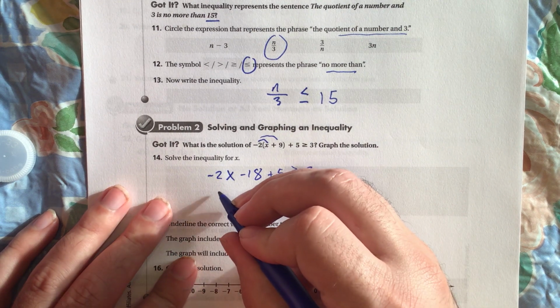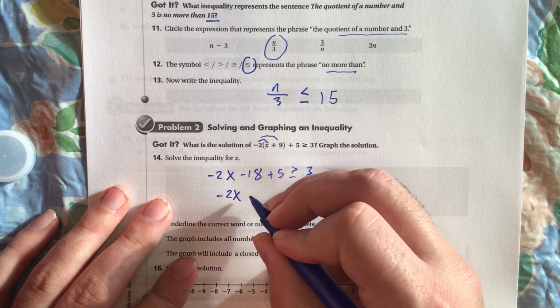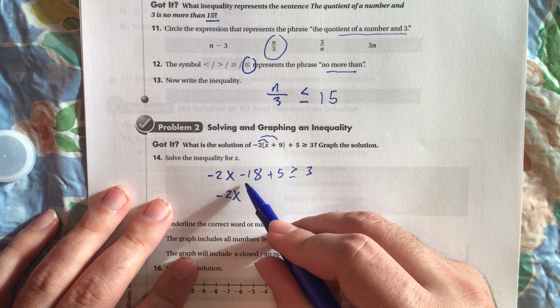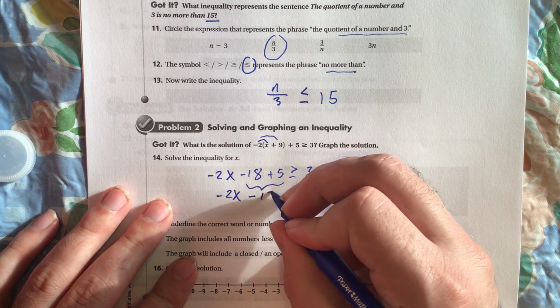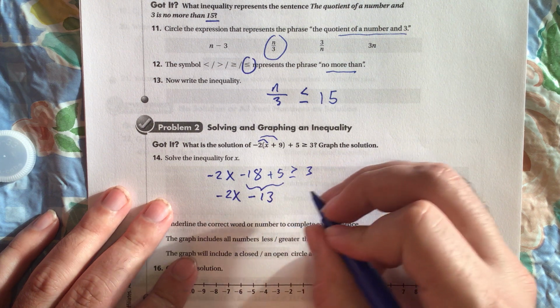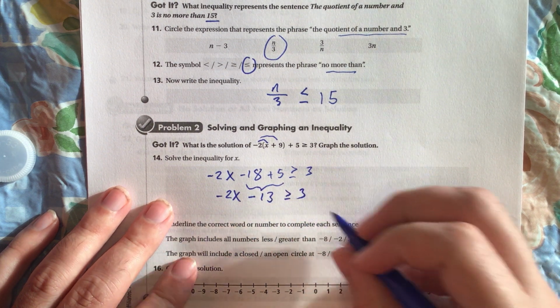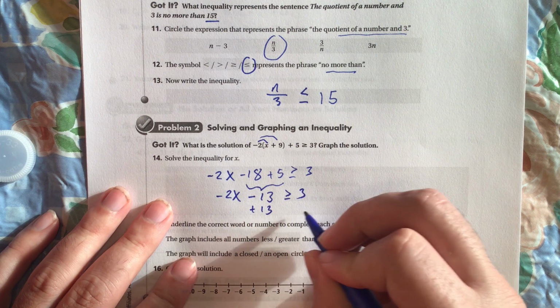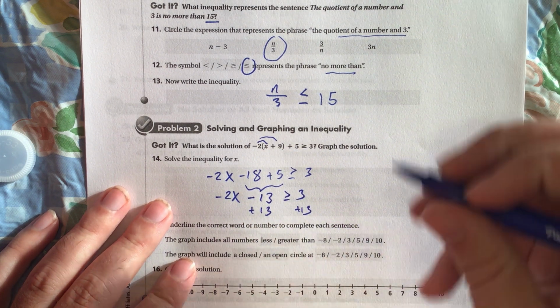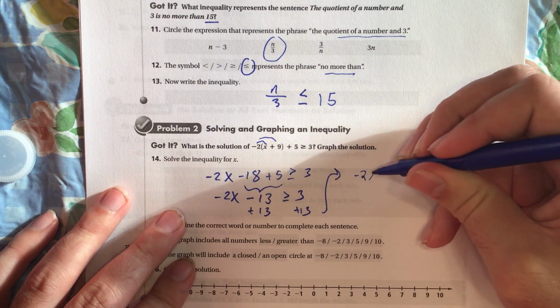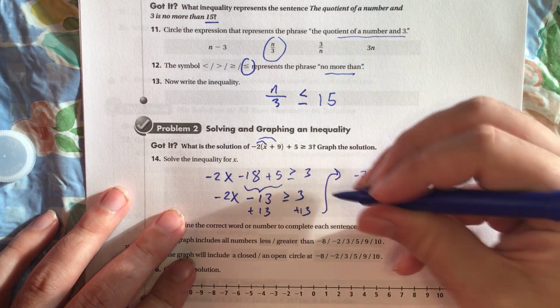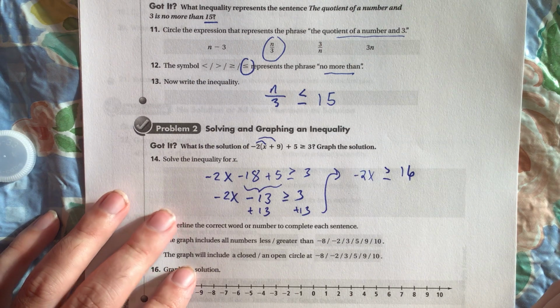Combining like terms, we get negative 2x. What does this become here? That is now negative 13 is greater than or equal to 3. I'm going to add the 13 over. And I'm going to move up here. So negative 2x greater than or equal to 16.